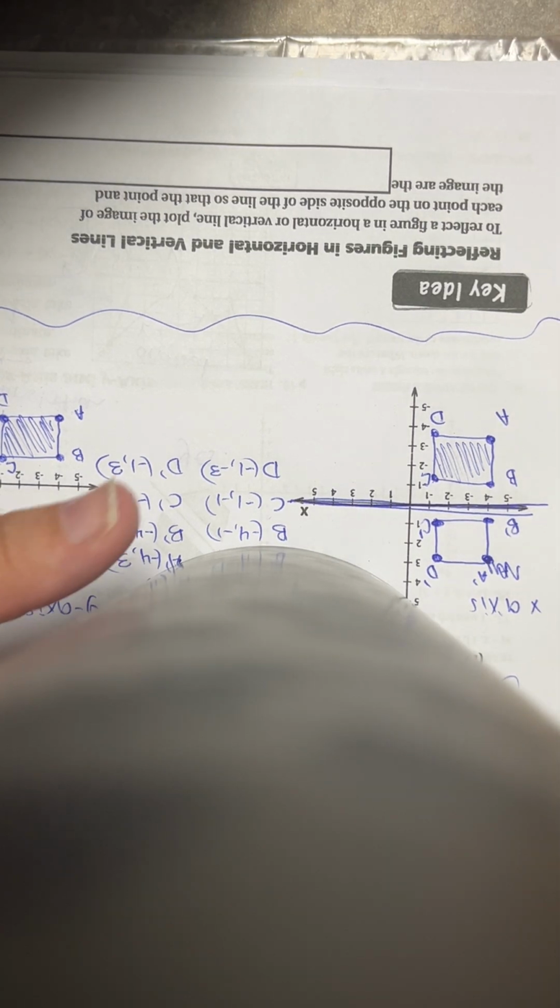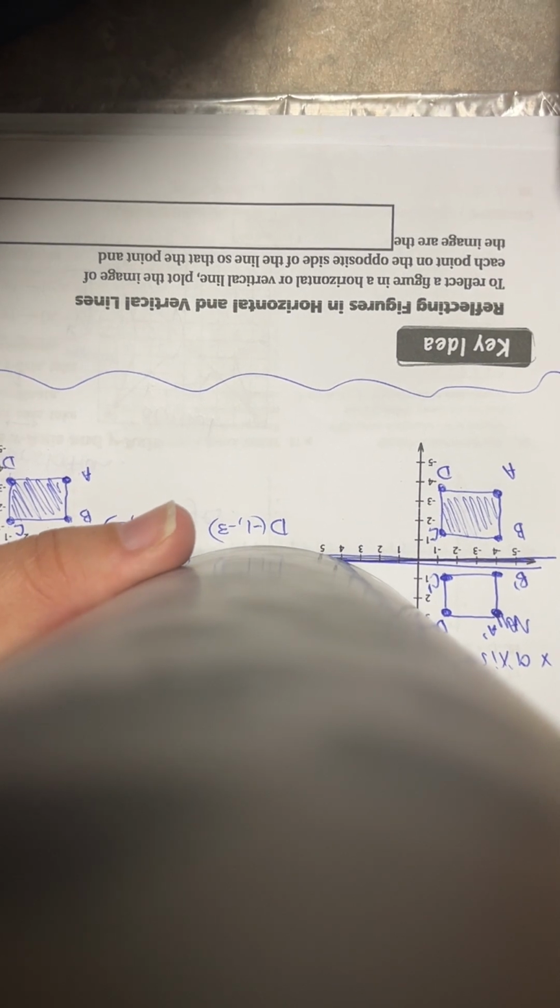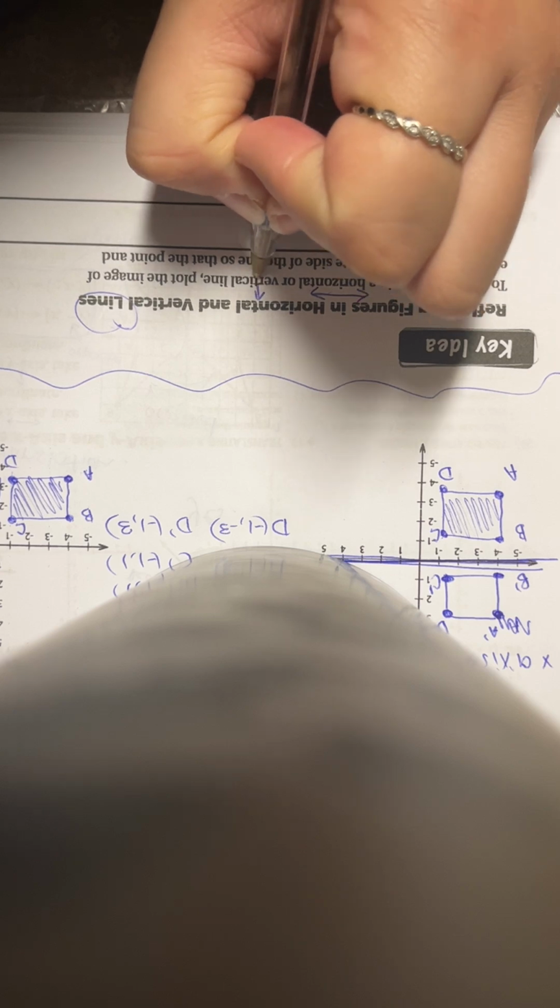So first thing here, let's take a look at this reflecting figures key idea. So if we're reflecting in a horizontal or vertical line, okay, notice that this time it's not saying on an axis, but it is still a horizontal or vertical line that we are reflecting across, okay? So it's not necessarily the axis this time. To reflect a figure in a horizontal or vertical line, if you don't know those directions, maybe you can kind of draw that above each line.